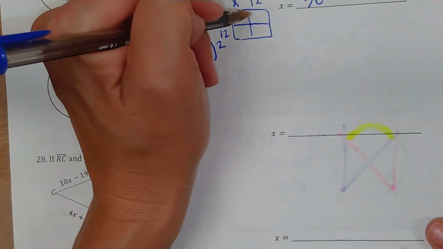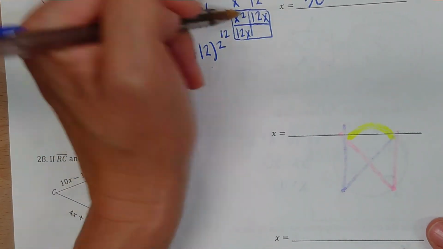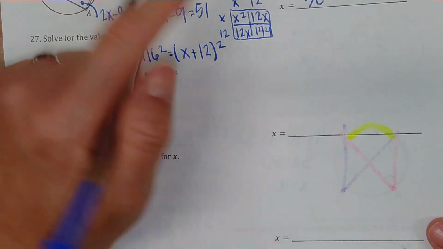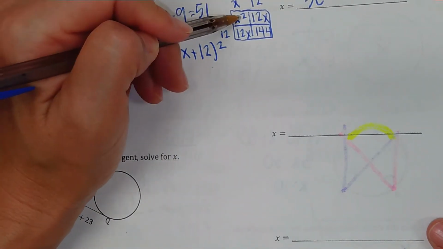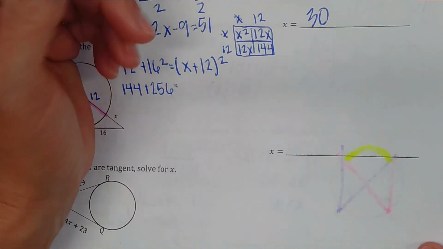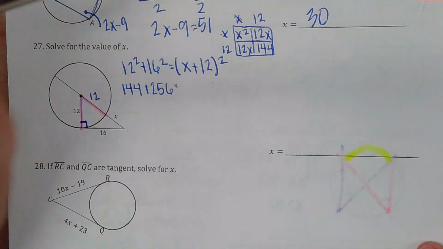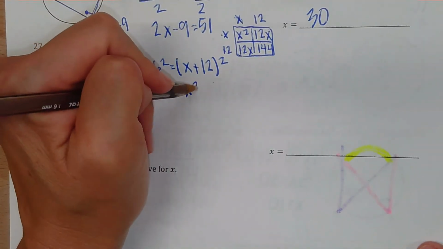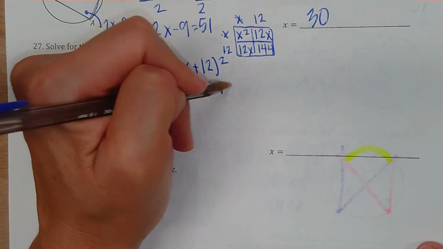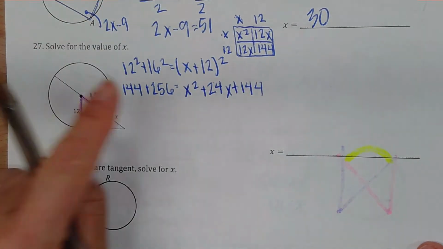This is x squared, 12x, 12x, and 144. All I did was x times x to get this one, 12 times x to get 12x, 12 times 12 to get 144. I will combine my like terms. I'll get x squared plus 24x plus 144.